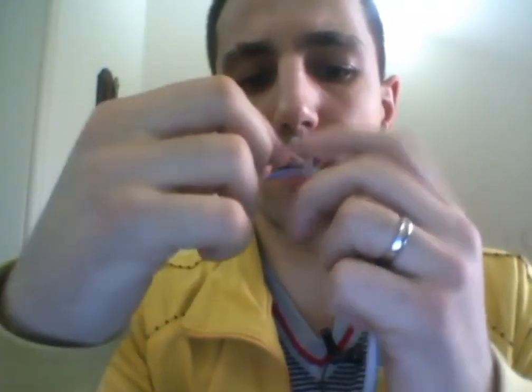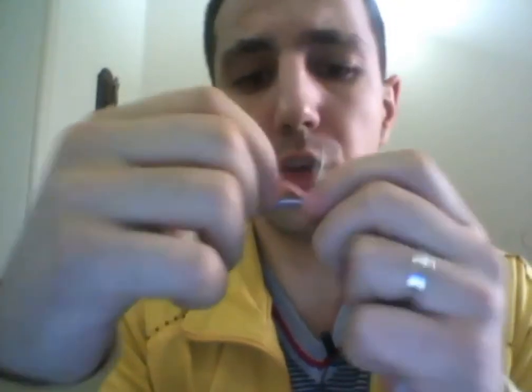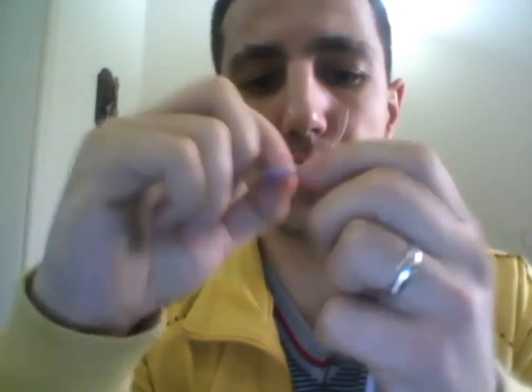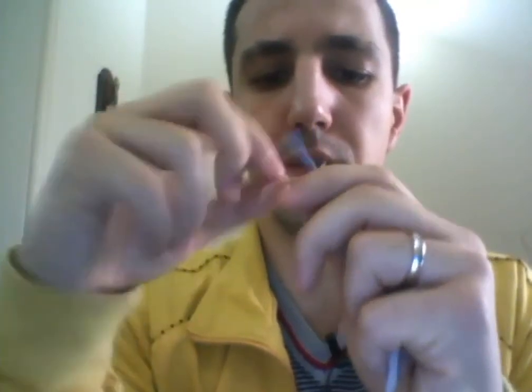In this case, in a crossover cable, on the other end we should start from green white, because one pair of TX wires, meaning transmitting wires, on another end will be the receiving.